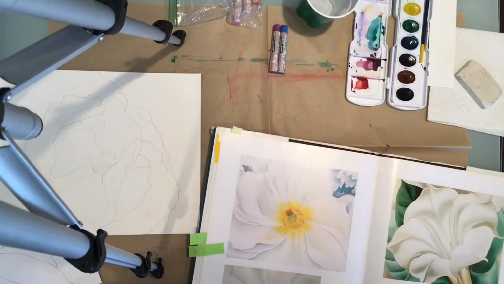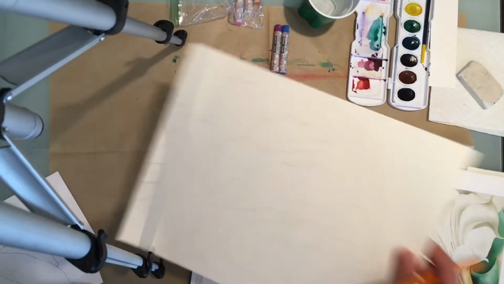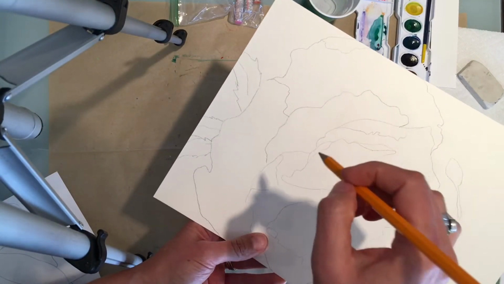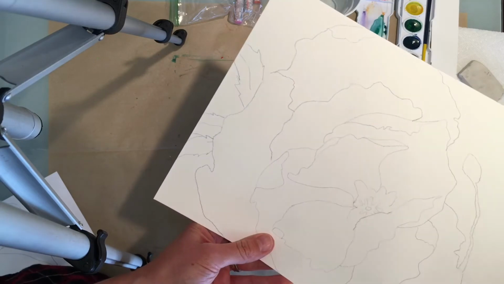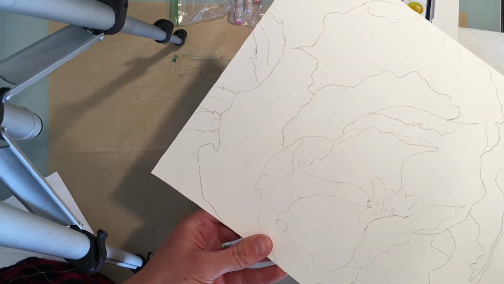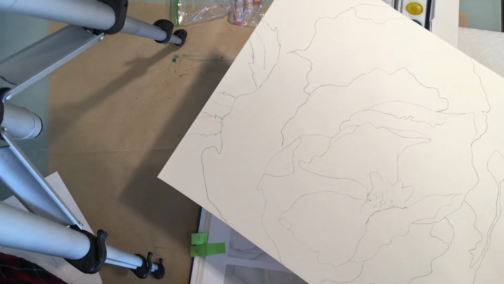Now when you're drawing, I want you to draw lightly. Think of your pencil as a feather and draw really lightly. So everyone go on to that step and then we will talk about color.